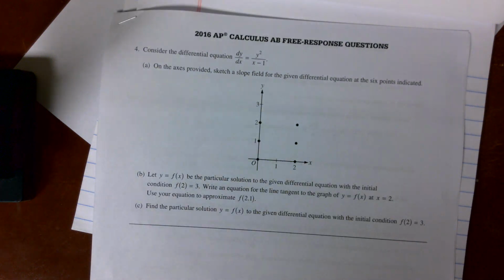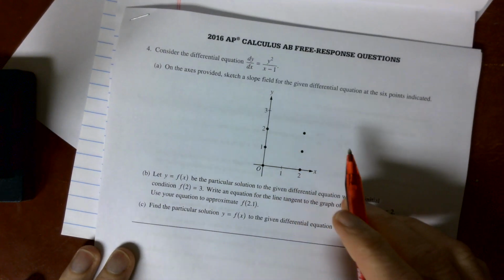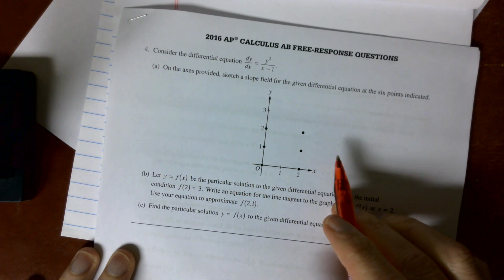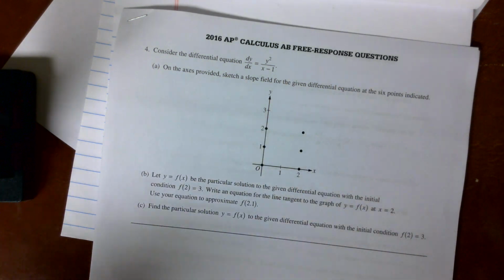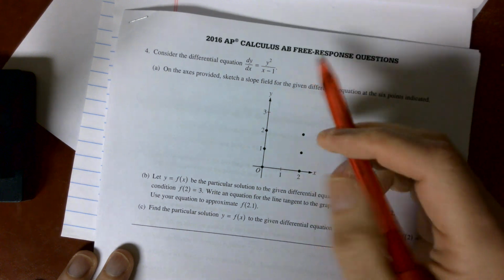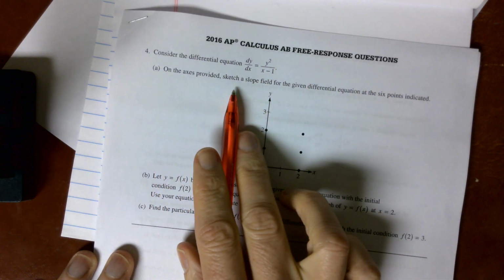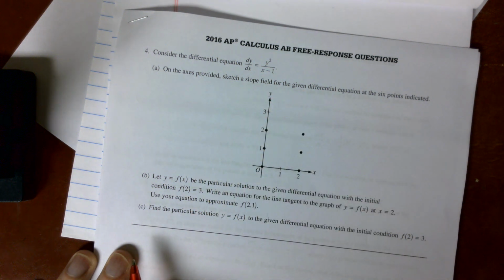This is the fourth question of 2016, right? It says, consider the differential equation. They're usually pretty good about saying differential equation, right? So here's your formula. On the axis provided, sketch the slope field.